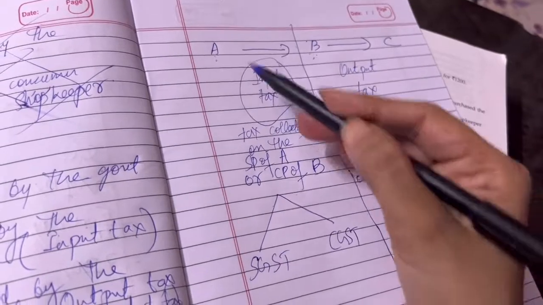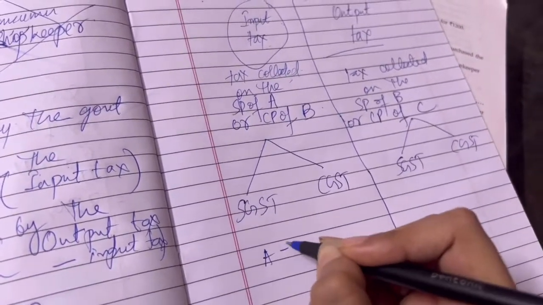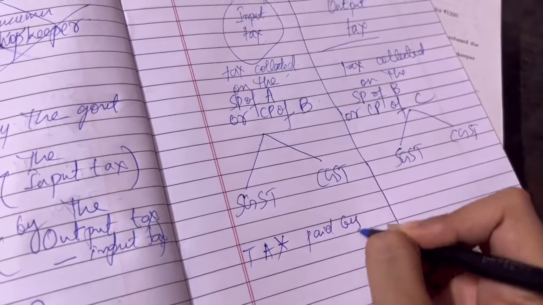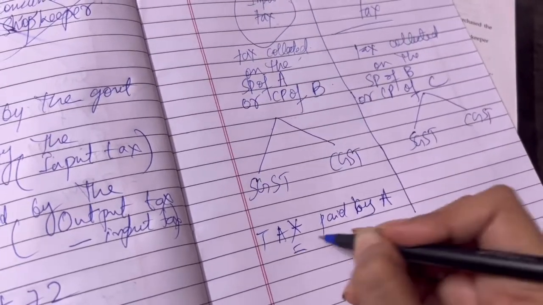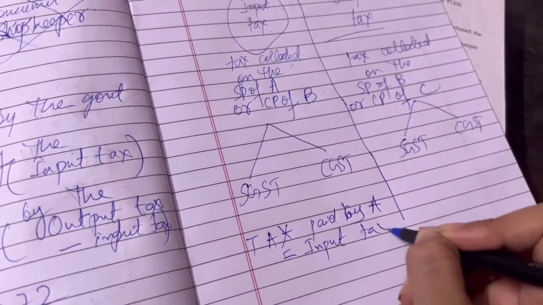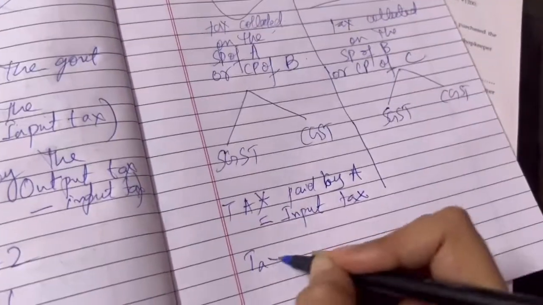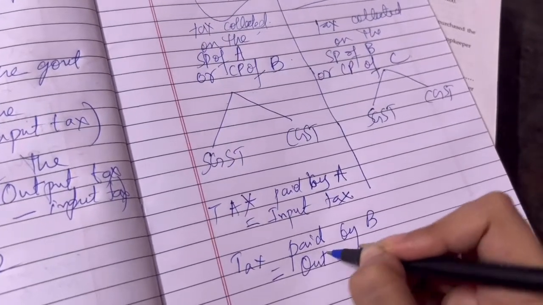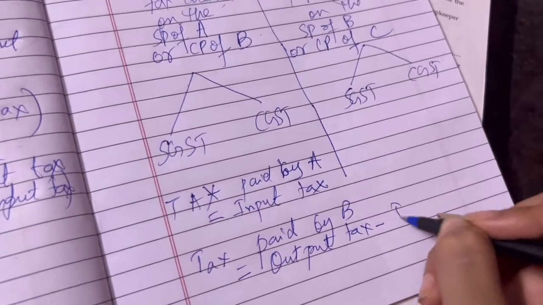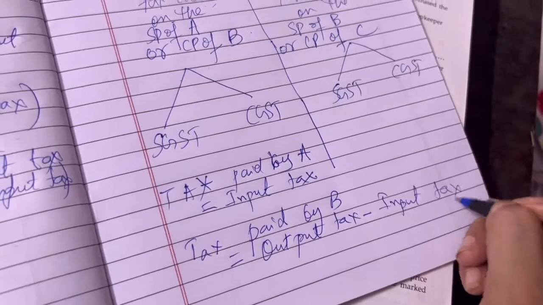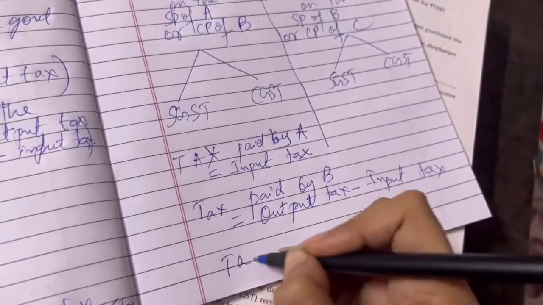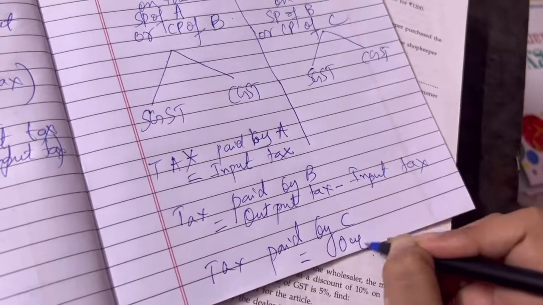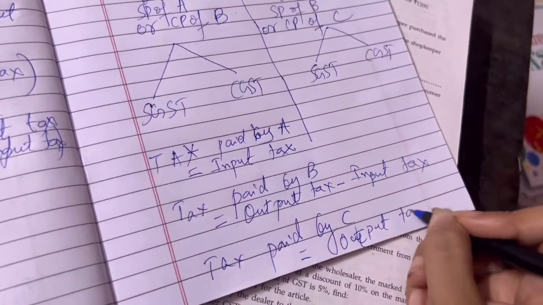Tax paid by A is the input tax. Tax paid by B, the middle person, is output tax minus input tax. And tax paid by C, usually the consumer, equals only output tax. Sorry for my handwriting.